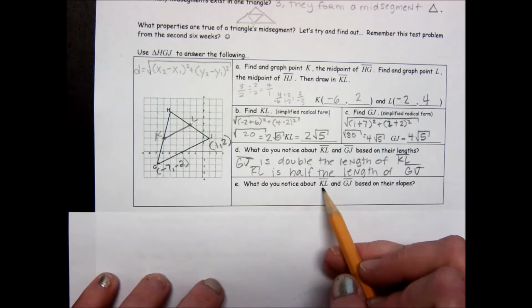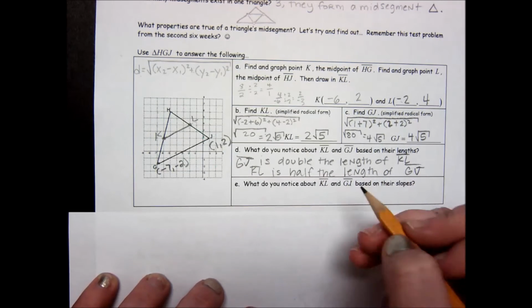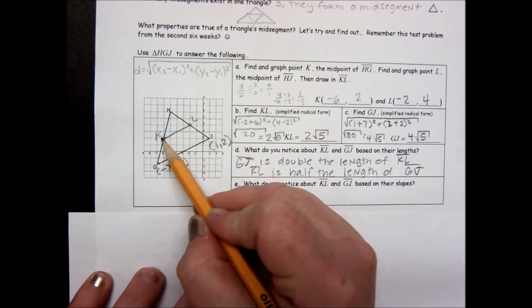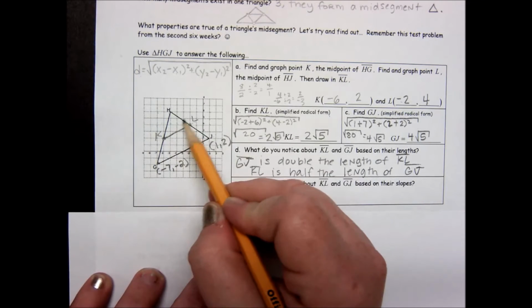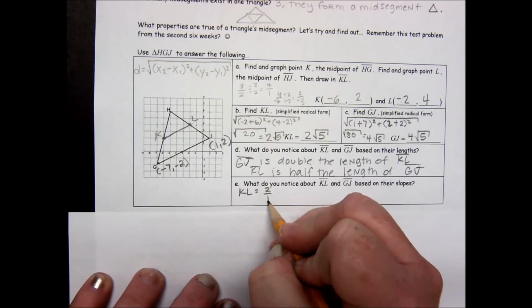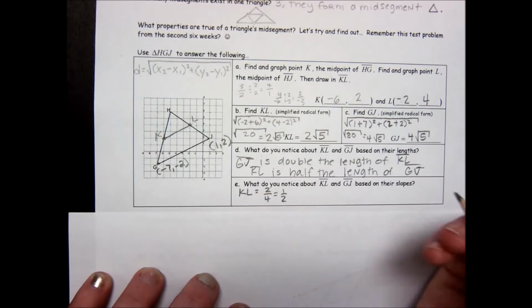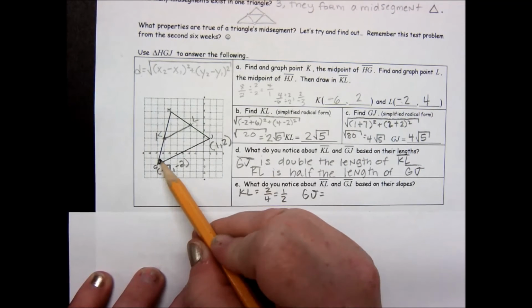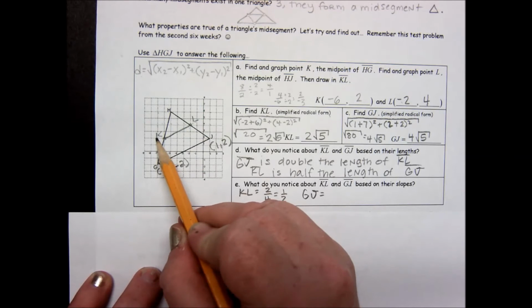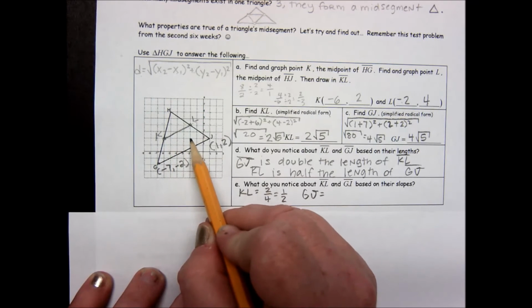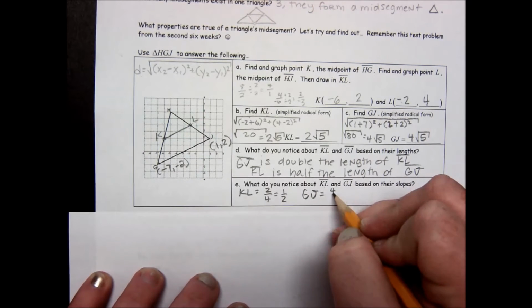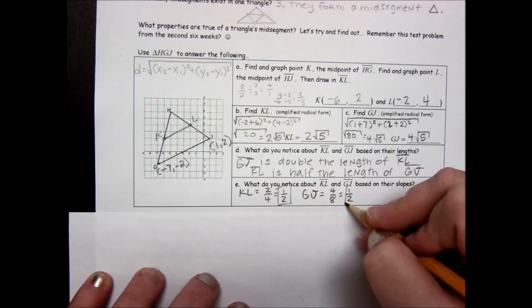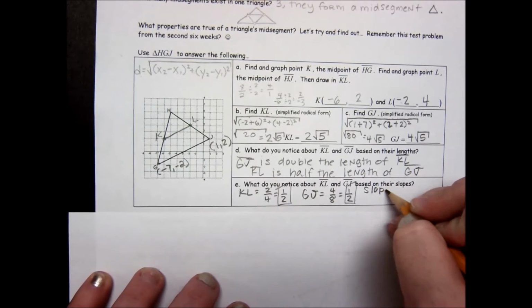Well, what do we notice about the slopes of KL and GJ? So let's look at the slope of KL. The slope of KL is rising 2 and then running 1, 2, 3, 4. So 2 over 4, which is a half. The slope of GJ is up 1, 2, 3, 4 and over 1, 2, 3, 4, 5, 6, 7, 8. 4 over 8, which reduces to a half. So what do we notice about their slopes? The slopes are the same. So what does that mean about their lines?